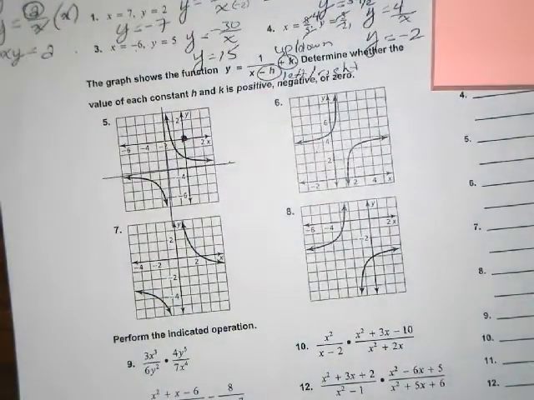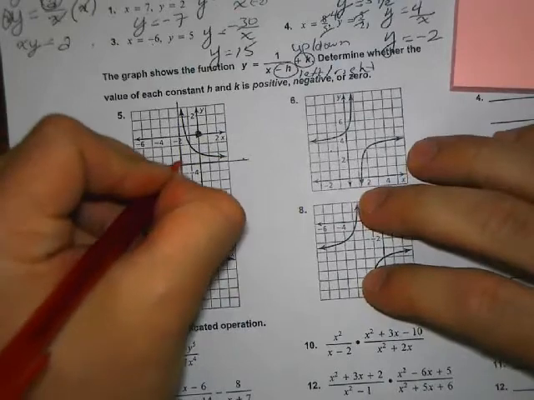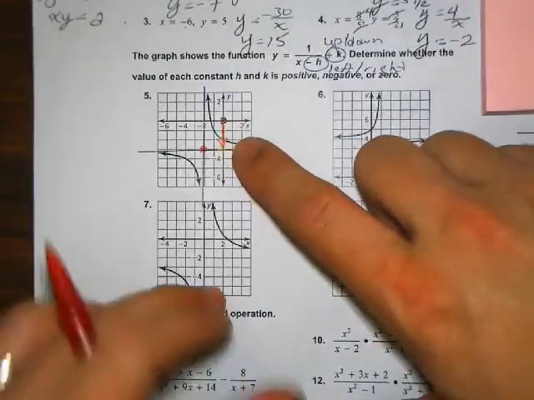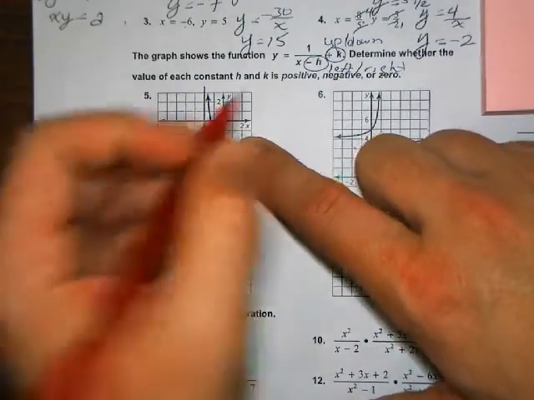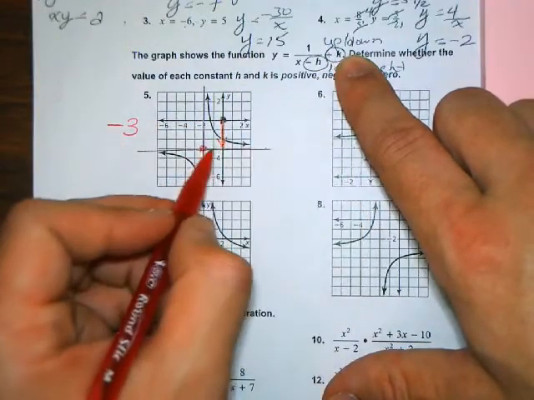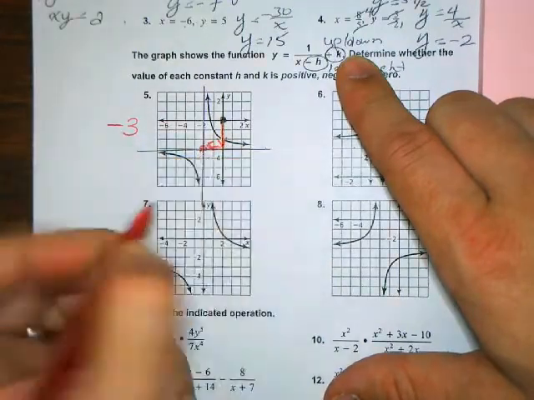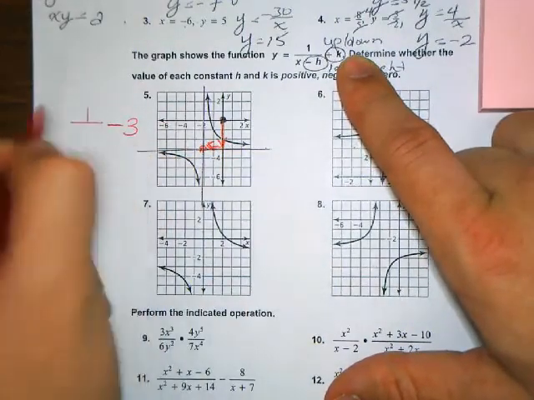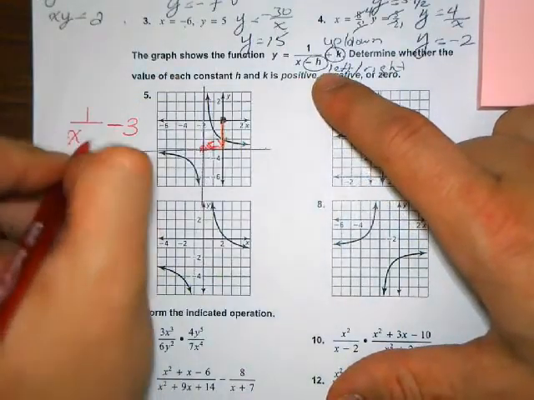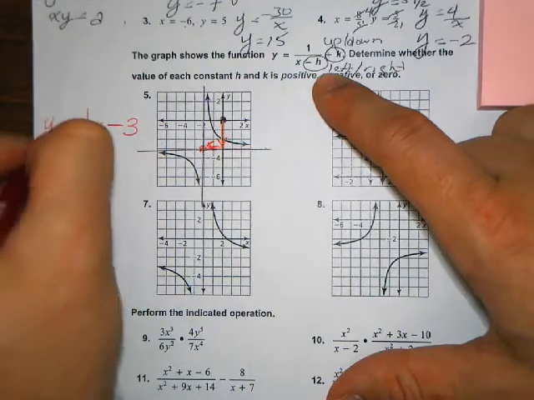Now that I have my new asymptotes written down, I can see that the first thing that will happen is I will shift down 3 units. Down 3 units means minus 3 for this k value. Then I see that I shifted over 2 units. Over 2 units means that this h value down here, a negative and a negative, will be a positive.